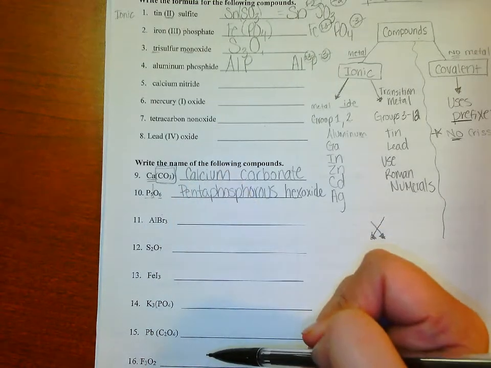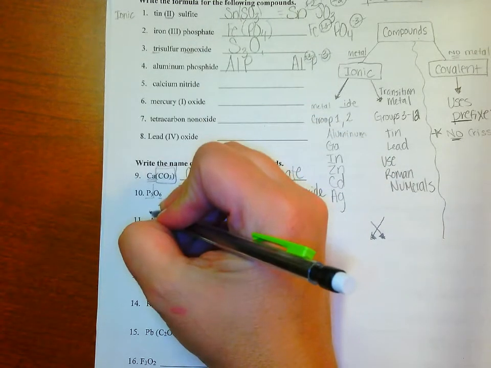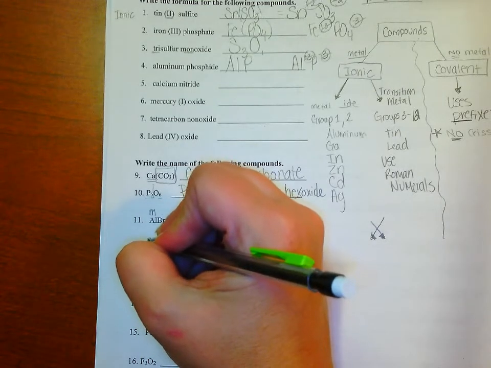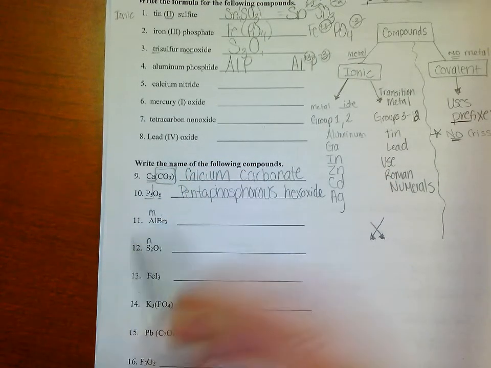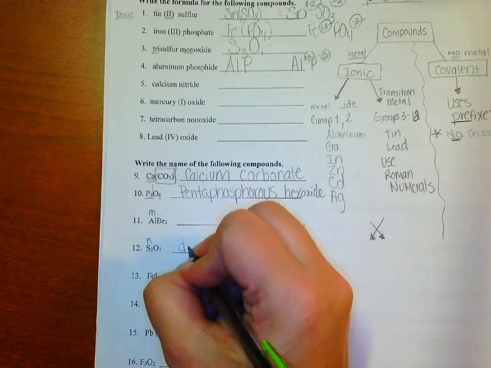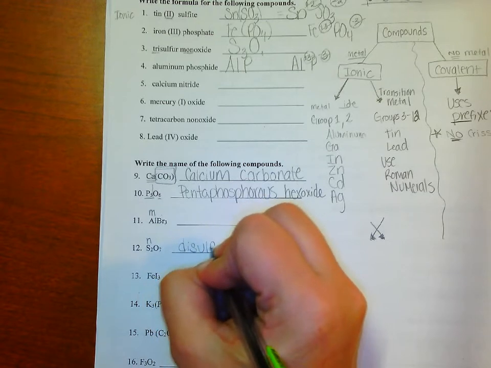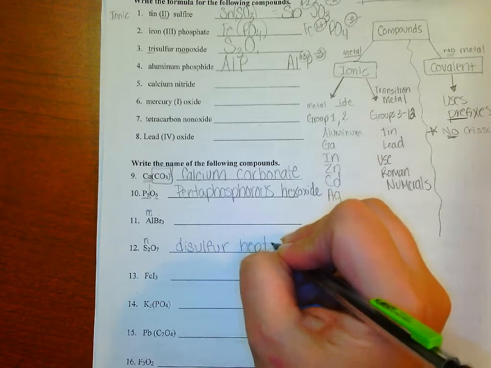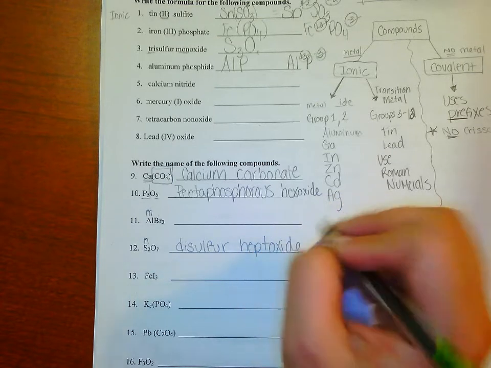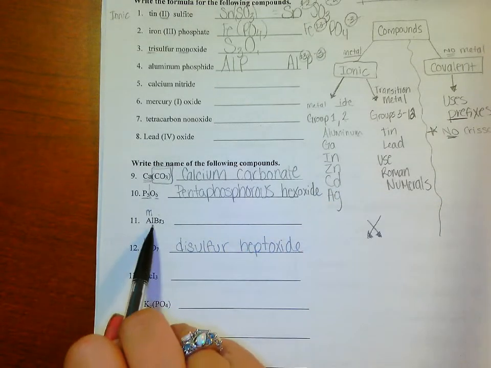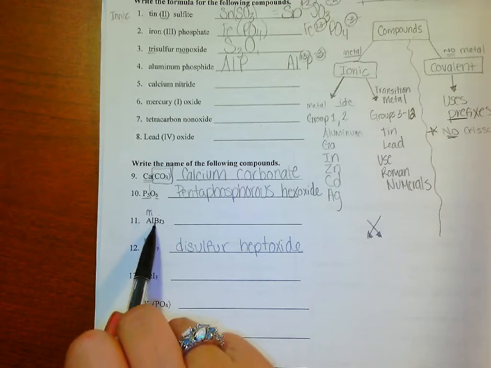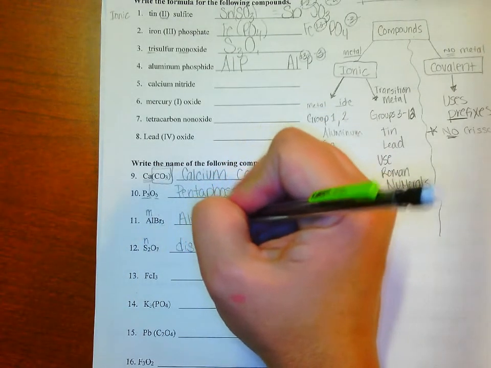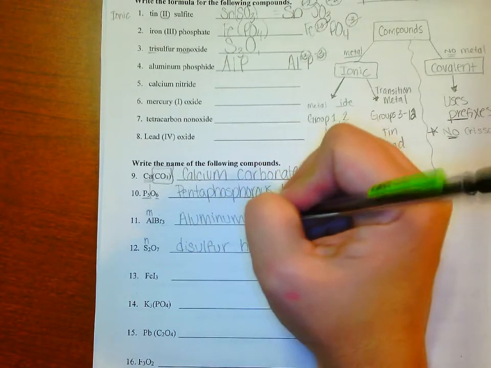So basically for the bottom part, the first thing you have to identify is that first element a metal or a nonmetal? If it's a nonmetal, you simply write the prefixes. Disulfur, heptaoxide. However, if there's a metal present, you cannot use prefixes. So this would just be aluminum bromide.